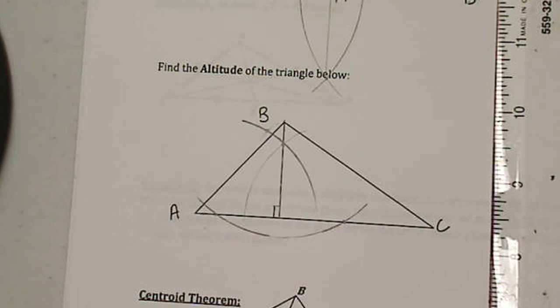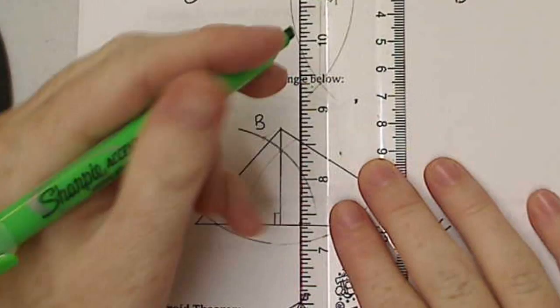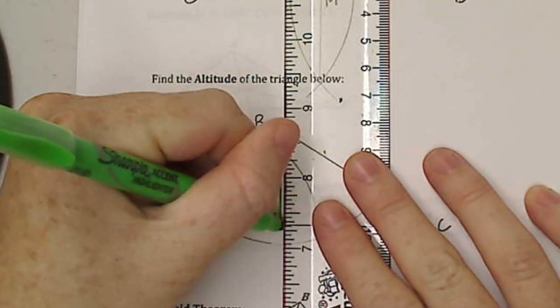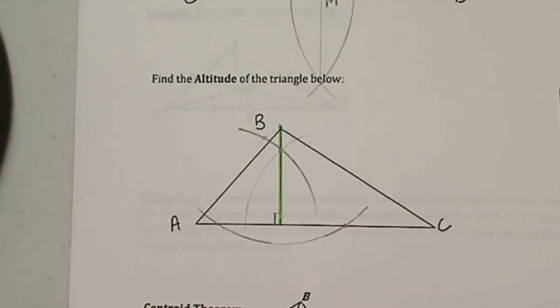My altitude may or may not bisect side AC. It may or may not bisect my angle. And altitude just means that it is the height of your triangle. Okay?